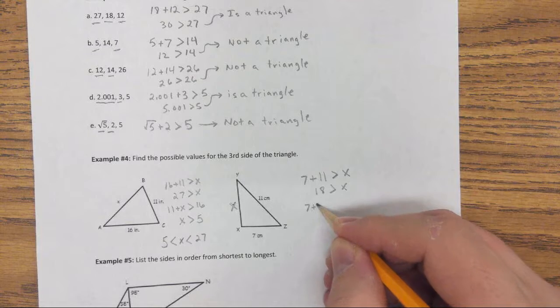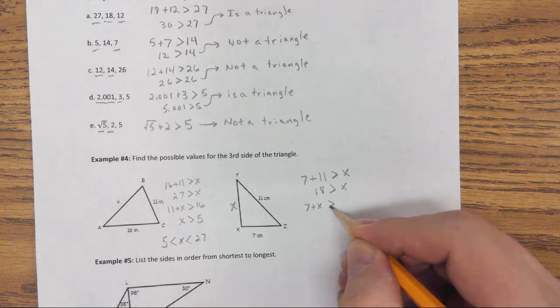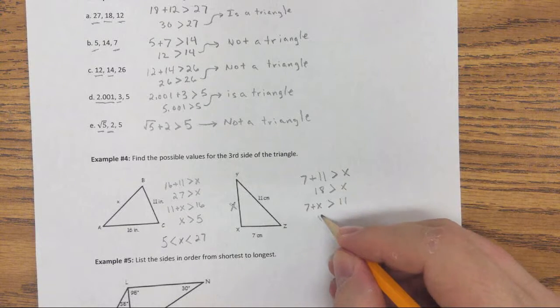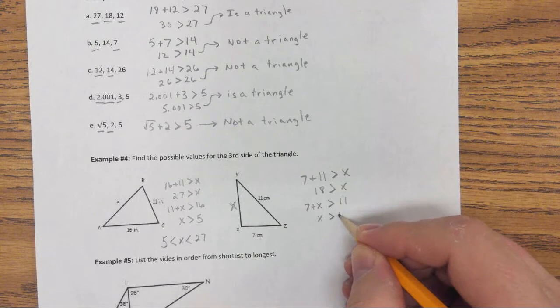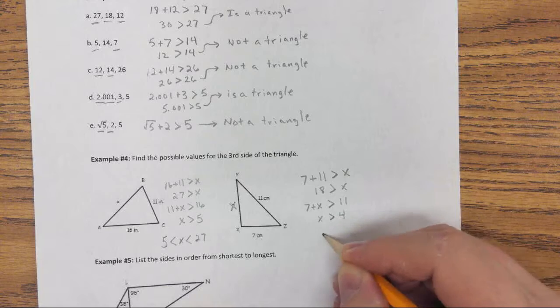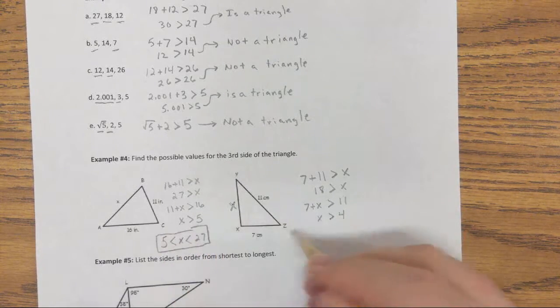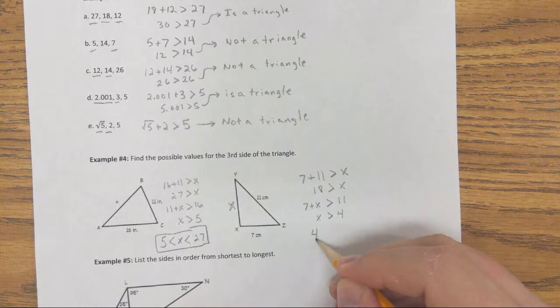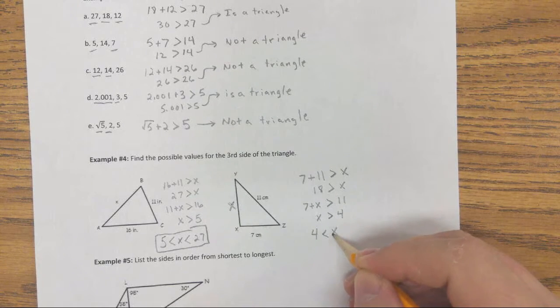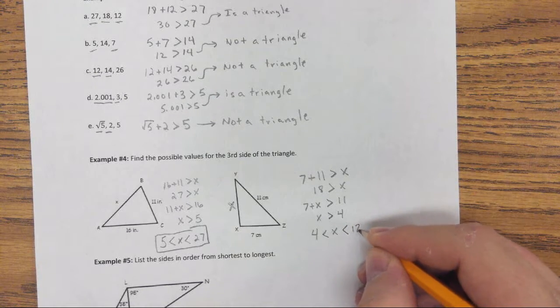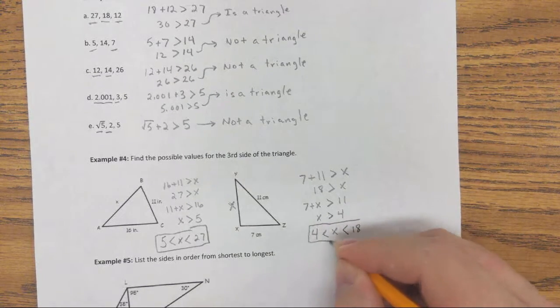So 7 plus x has to be greater than 11. Subtract the 7, I get x has to be greater than 4. So my range of values for the third side for this one is 4 less than x, which has to be less than 18. There's my range of values.